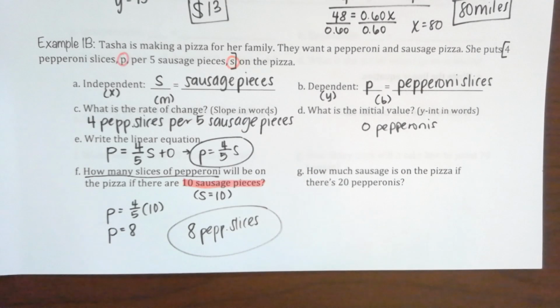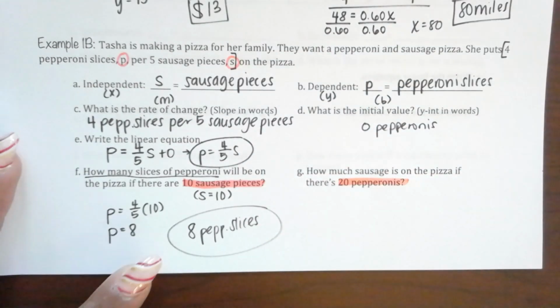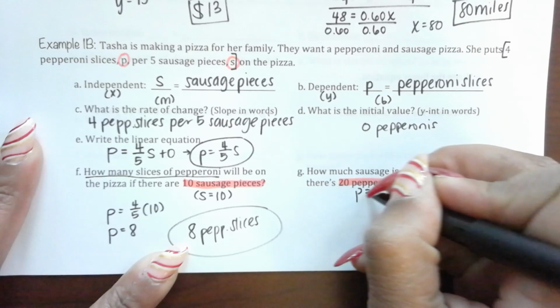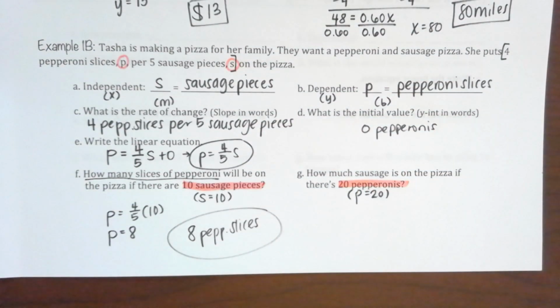It says how many sausage is on the pizza if there are 20 pepperonis? Look at the question itself and identify what information they gave. So what was given? Thank you. So what variable did they tell me? P equals what? Absolutely. Great job. Sometimes y'all just need a little push and that's okay. So how do I rewrite this?